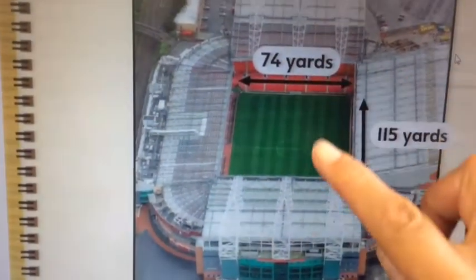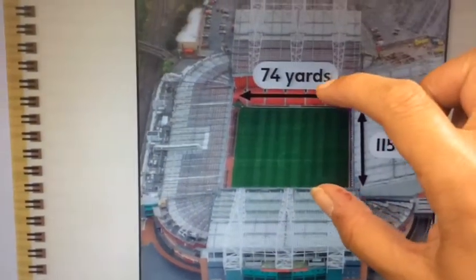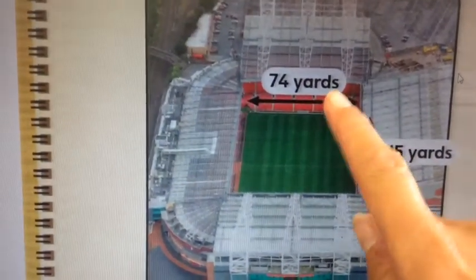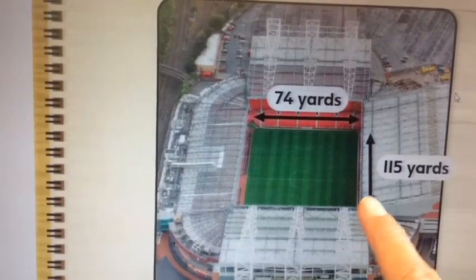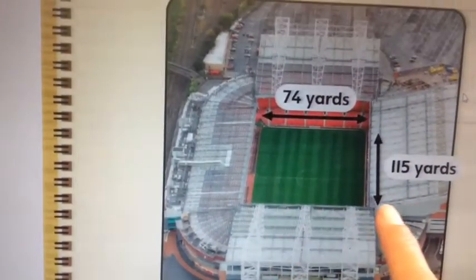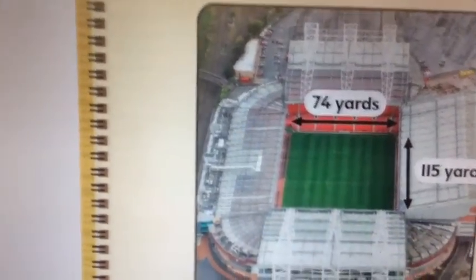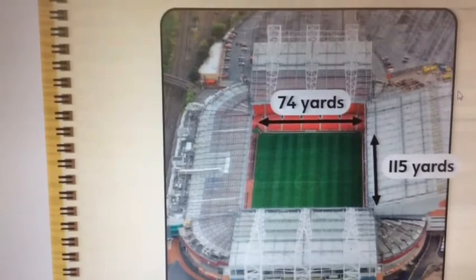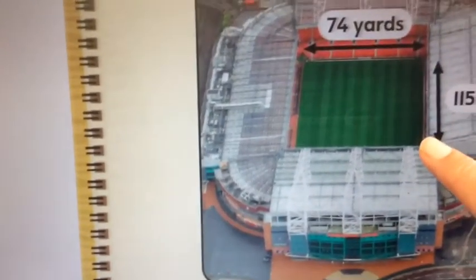But you know that the pitch is a rectangle. These two sides have to be the same length. So if that's 74 yards, this has to be 74 yards. Likewise, when you're doing the length of the pitch, if this side is 115 yards, this side has to be 115 yards, doesn't it?